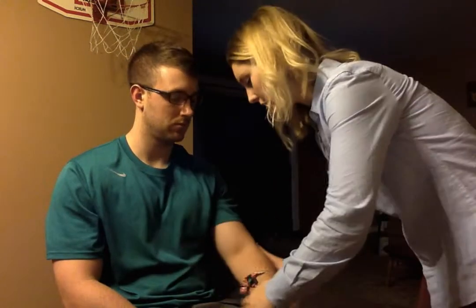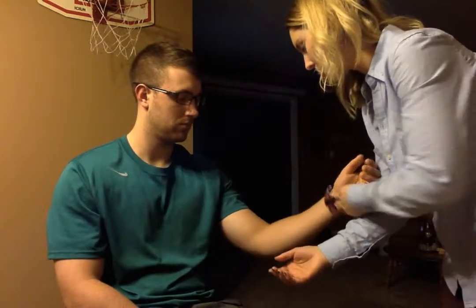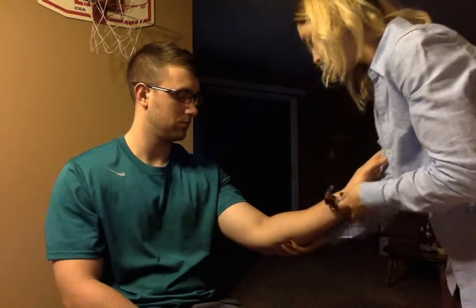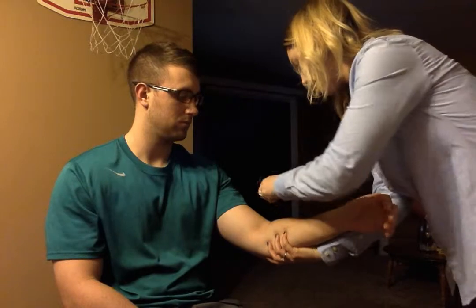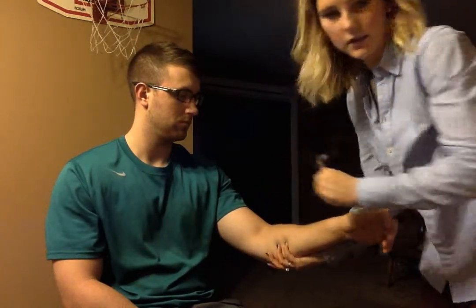Light, tight, dynamite. Good. Okay, now we're going to move forward with the reflexes, and I'm going to use my reflex hammer. So we're going to start with the biceps reflex. So I'm going to hold his arm like this. Good. And contraction of the biceps muscle and flexion of the forearm is noted.